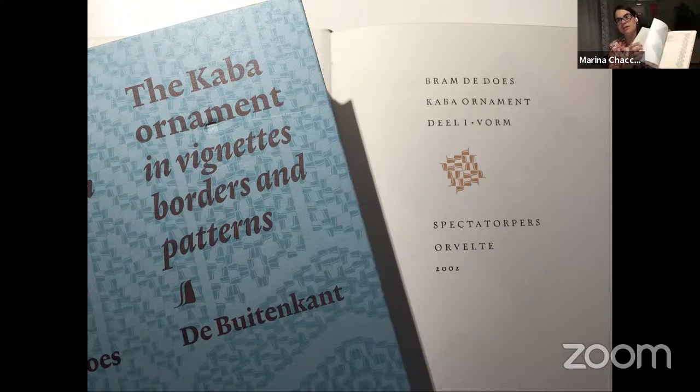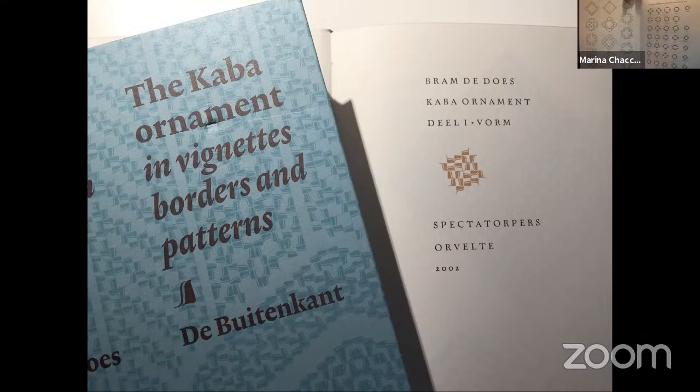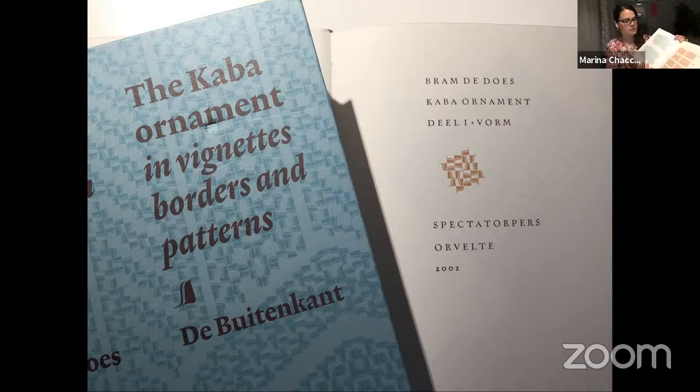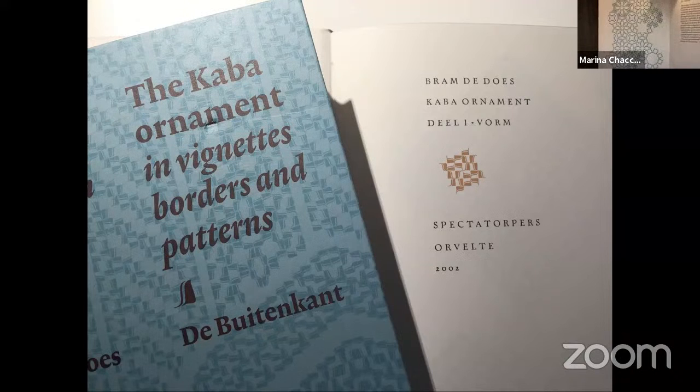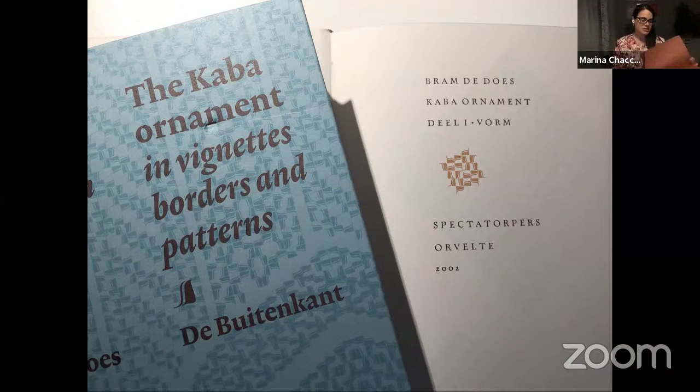This is an explanation about the Kaba and the possibilities of printing with the Kaba, and some examples of setting. It has a bit of text in the beginning, well, throughout the book, but then it gets more into explanations further on how to work with the ornament and some examples, which is pretty amazing in itself. And it's quite a lot of work to do this all set by hand and printed, with the level of perfection that Bram does. So, this is book number 1.